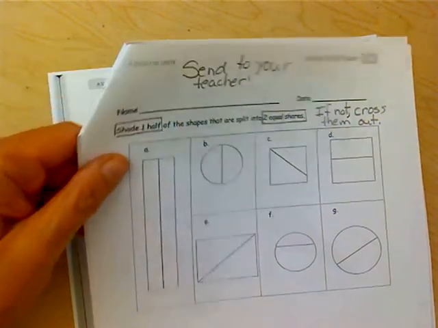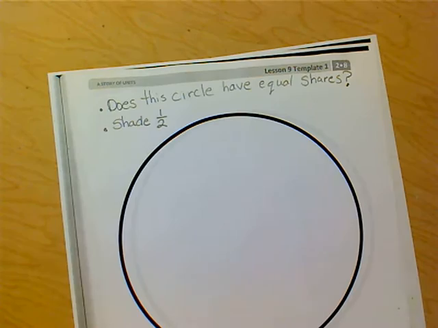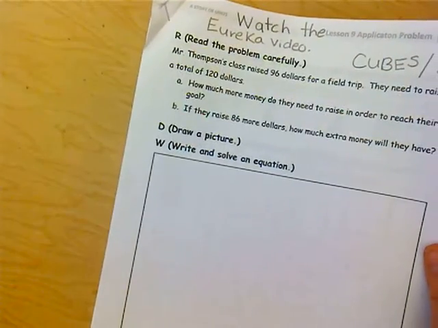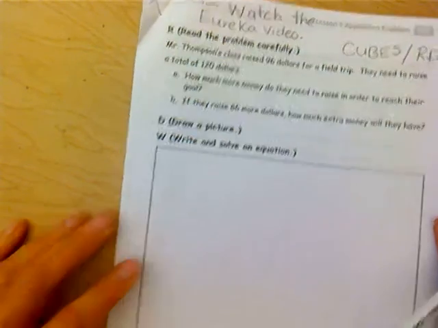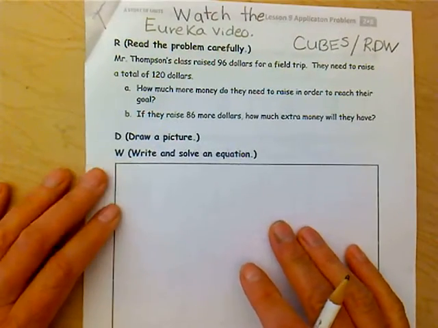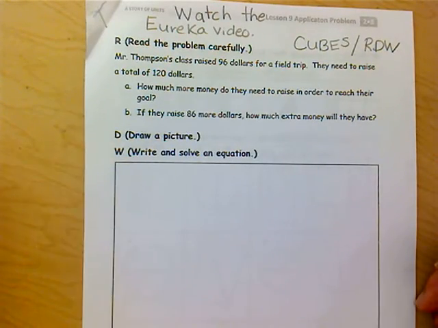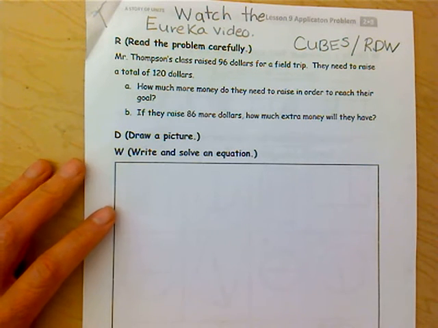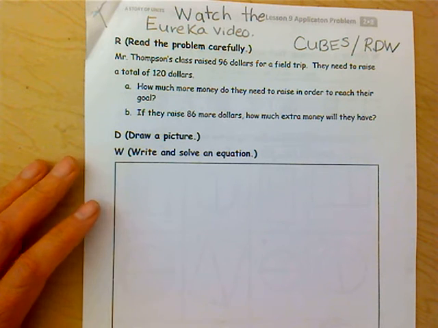Okay? Alrighty, and with that, I'm going to tell you now that you need to pause the video and get ready to do the work on your own, starting with the application problem. And when you're finished, you are coming back to see me, and we will go over the page and see how you did. Okay, ready? And pause that video.